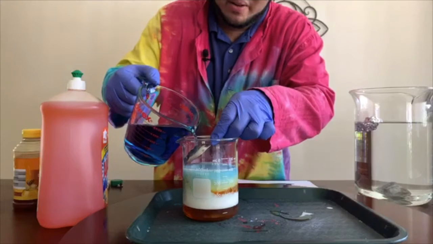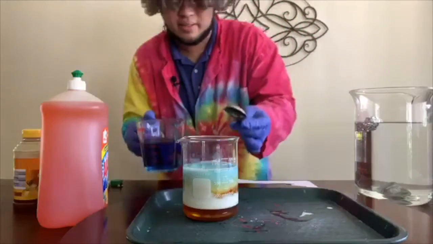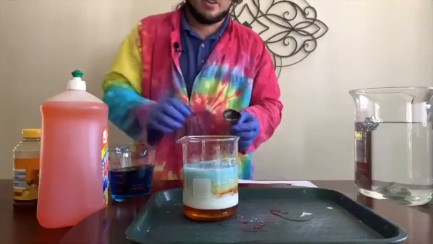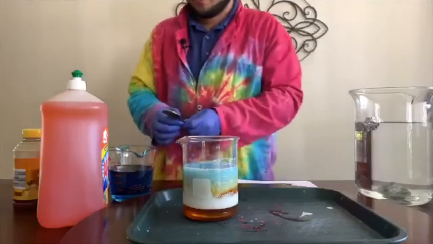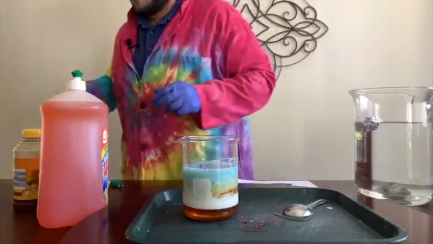Just add a little bit more. Make that layer a little bit thicker. All right. And there you go. And you can still see there's still a little bit of those layers there, right? They haven't mixed too much. And that's why you want to make sure you're being very careful.